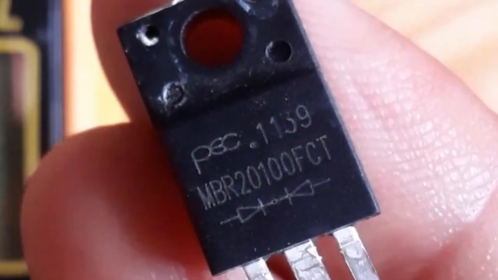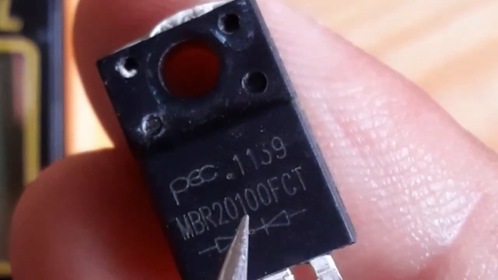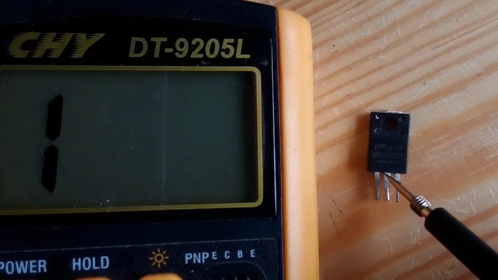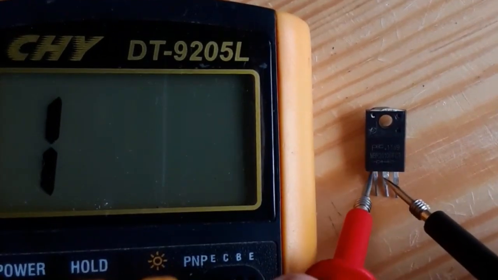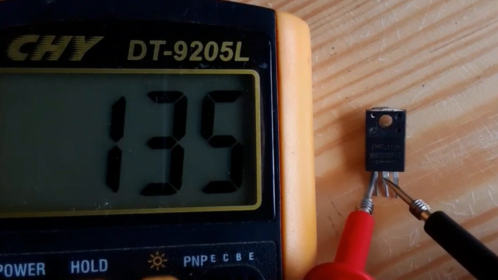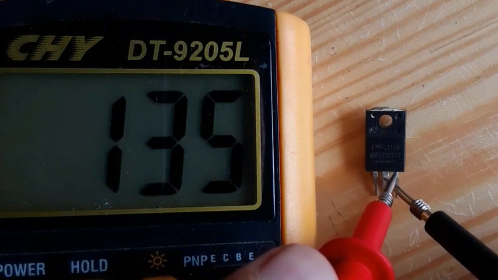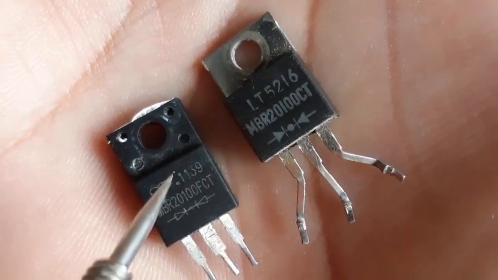Basically, it contains 2 diodes inside it. Here we have its reference or part number. This is MBR 2010. So let's check it again using the same working principle. The first diode we get about 130, good, low drop voltage. We have 135, a low drop voltage. This is another good Schottky diode. Okay, so this is how you can check this kind of diode.